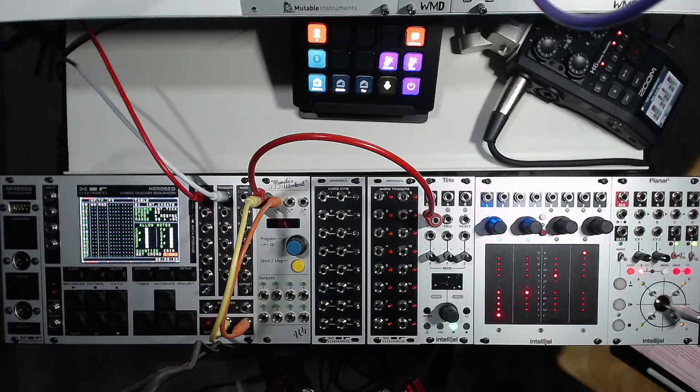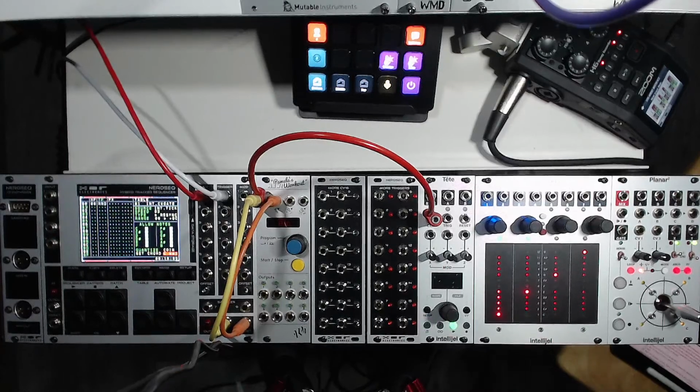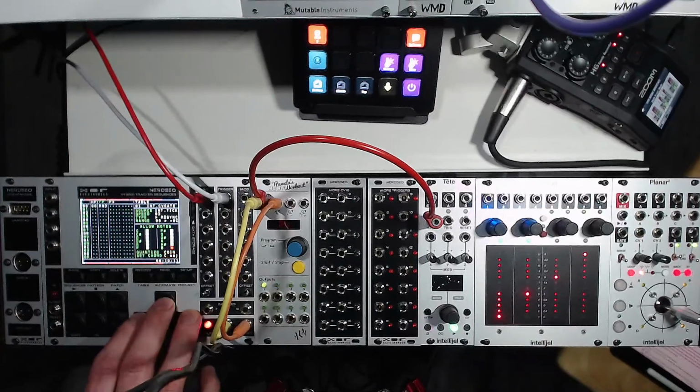It's actually making an interesting pattern out of this. And then there's a special command to overwrite with any one of the notes that are in the allowed notes.